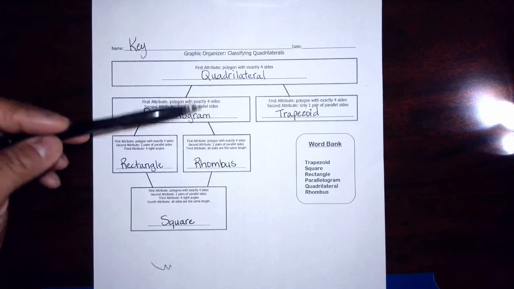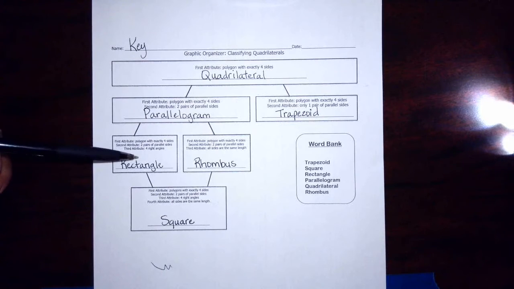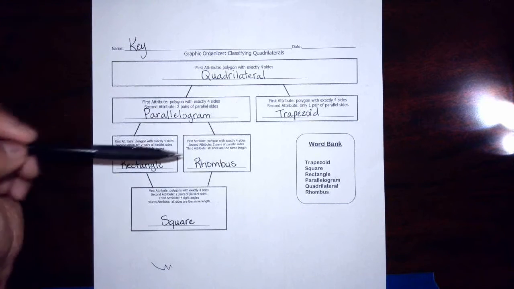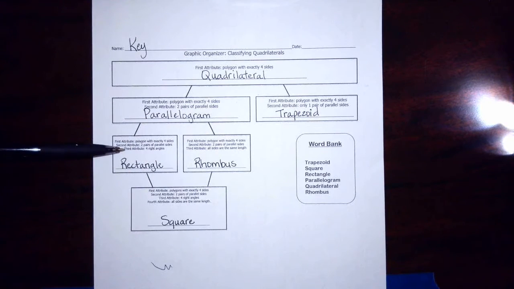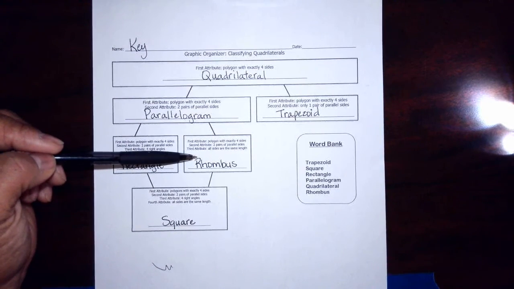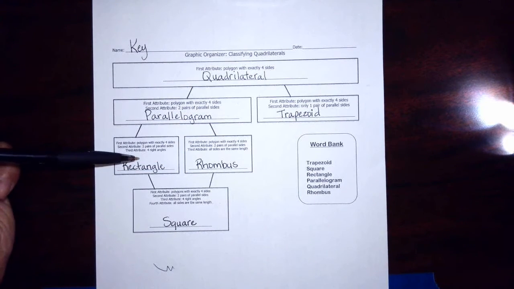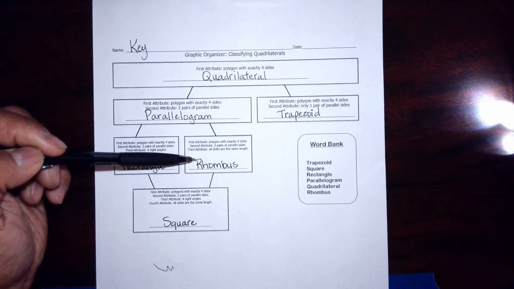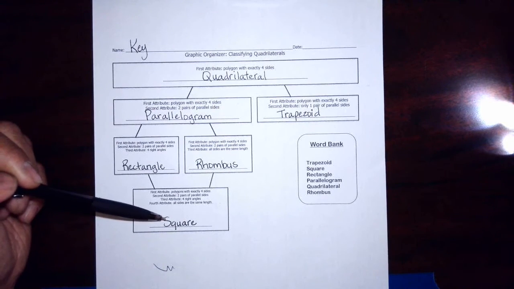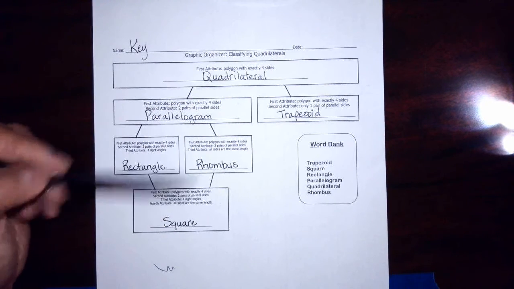Okay? Now, the reason they break it down like this is because over here, you have four sides, just like all of them. This one, opposite sides are congruent. This one, opposite sides are congruent. Okay? And this one has four right angles, not this one. This one doesn't have four right angles. But the reason why the square is way down here is because it's a little bit of both. Okay?